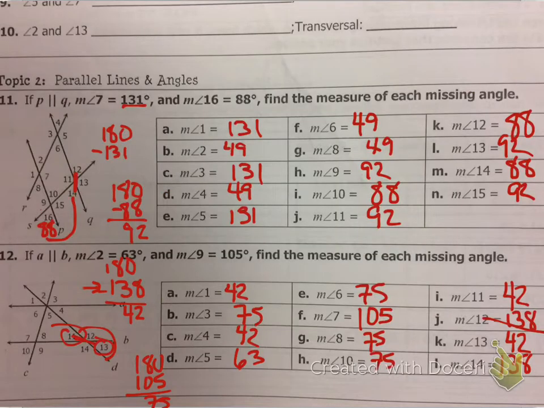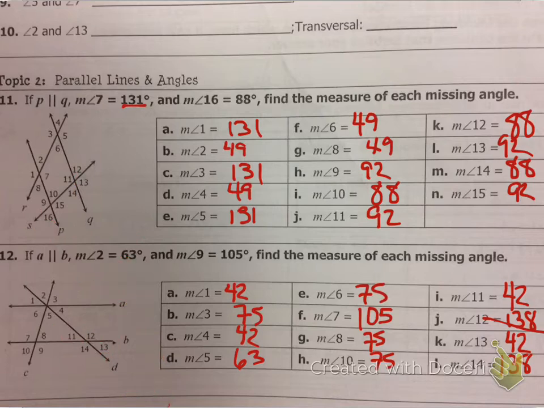Alright, so I'm not going to go over this one because I don't want to use up a ton of time, but you can see the answers. Just keep in mind that if they're vertical, they're going to be equal. So 9 and 15 are equal, or 7 and 1 are equal, so if I know 7 is 131, then I know what 1 is.